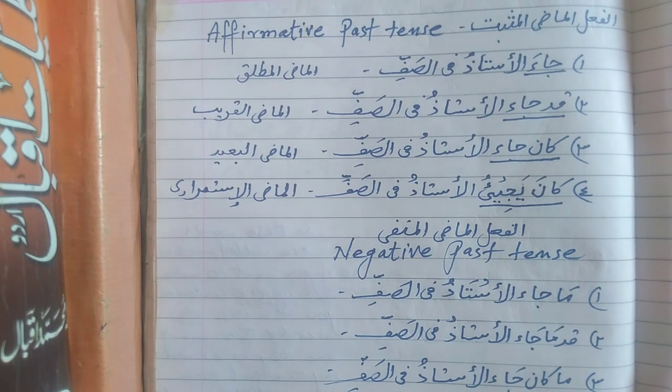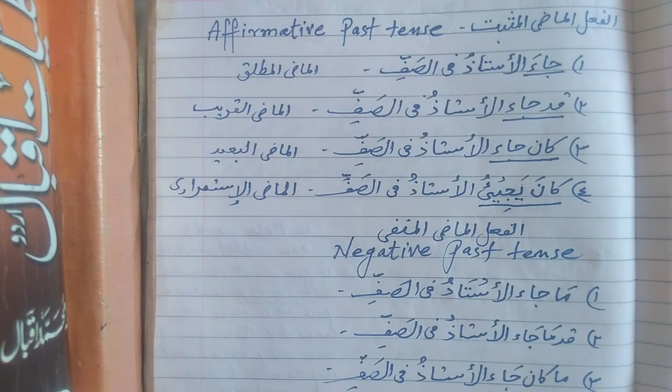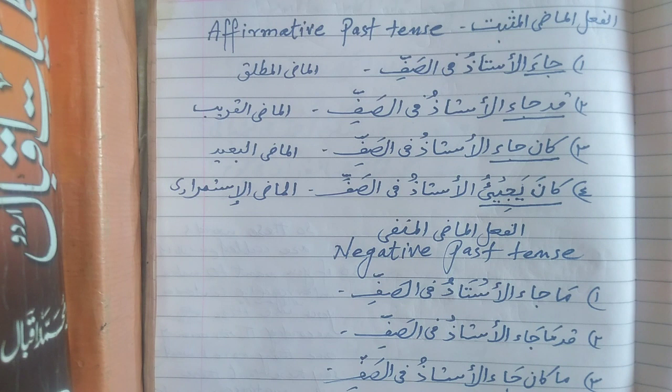Look at these sentences. Number 1, جاء الأستاذ في الصف. In this sentence, جاء is a form of الماضي المطلق. The teacher came in the class. Number 2, قد جاء الأستاذ في الصف. In this sentence, قد جاء is a form of الماضي القريب. The teacher has come in the class.